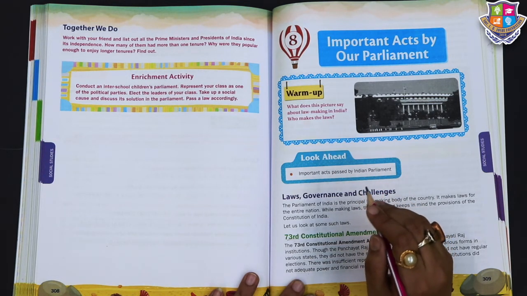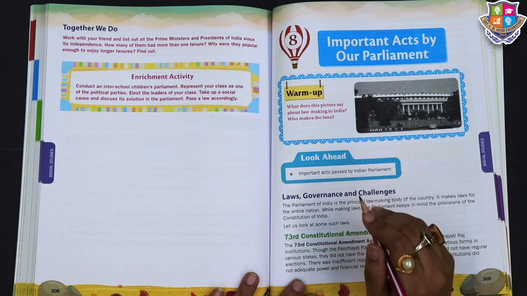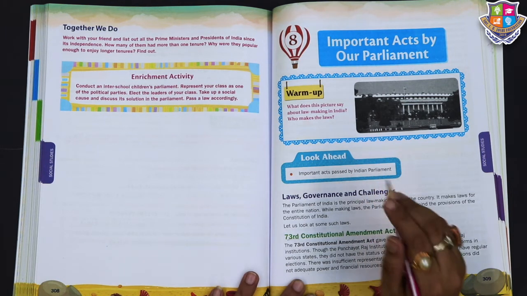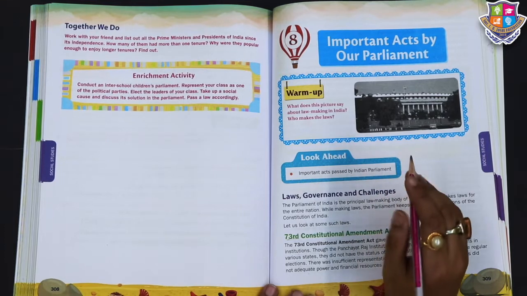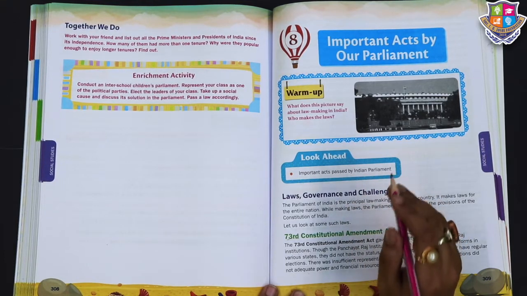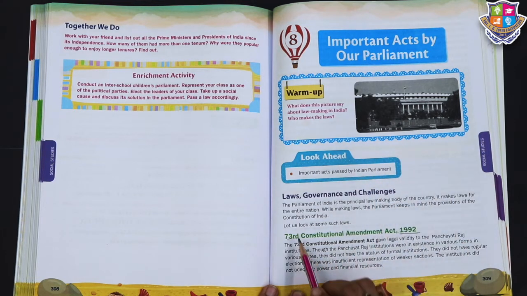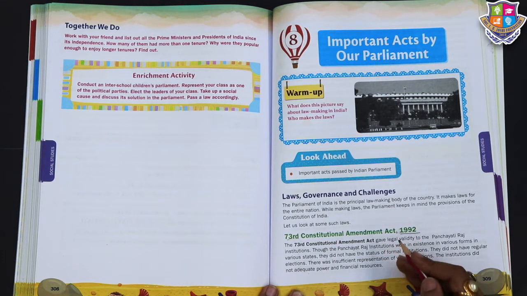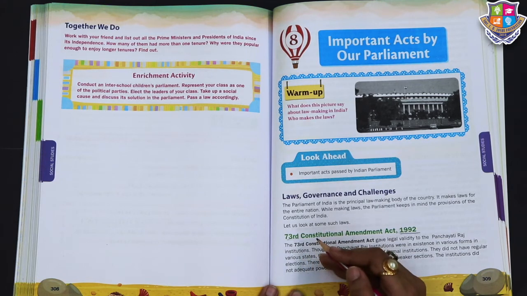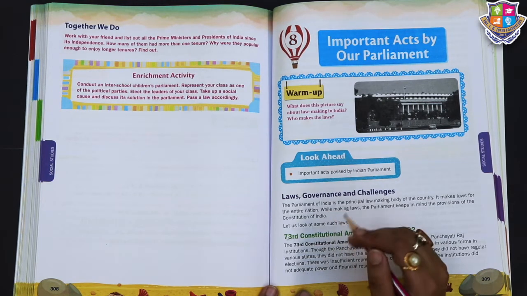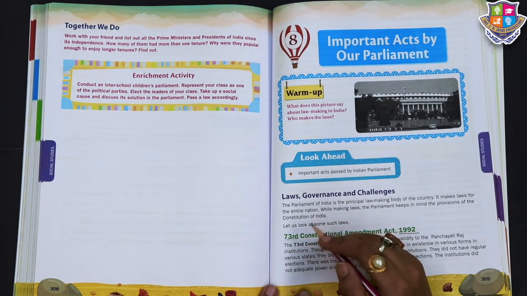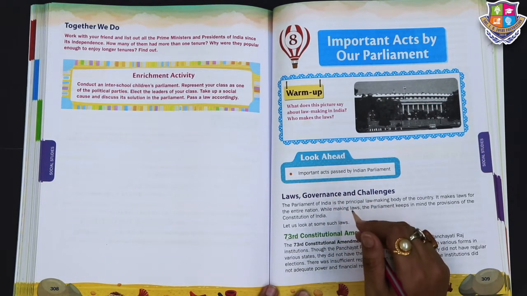Also the people who were illiterate and who did not have any land of their own were restricted from casting the vote. So after the 73rd Constitutional Amendment Act 1992, it gave the people the right to cast the vote to elect their leader. Everybody was given permission to cast their vote in the rural area.